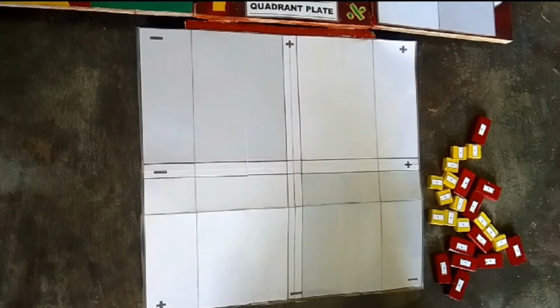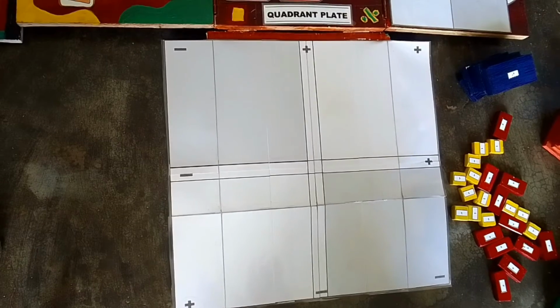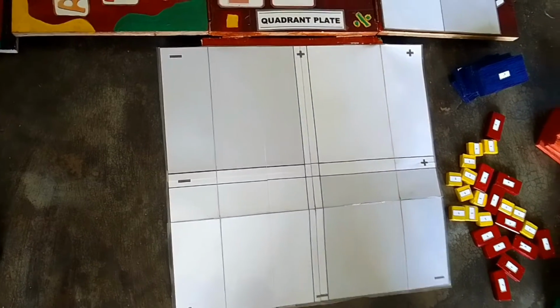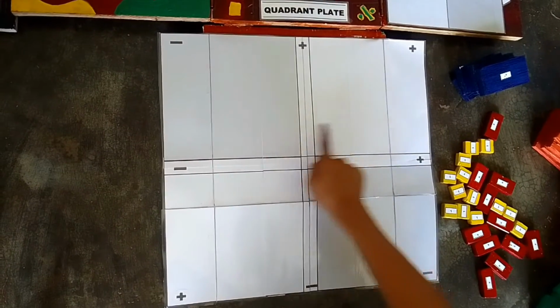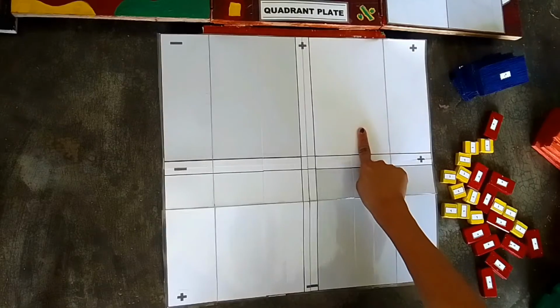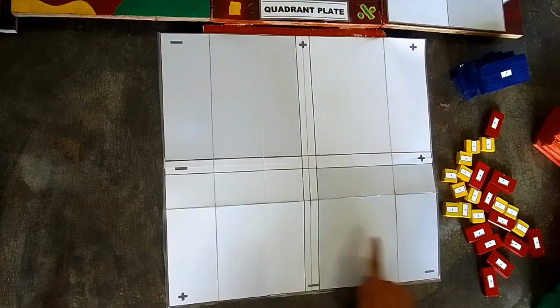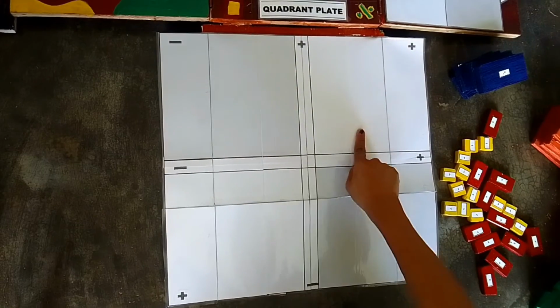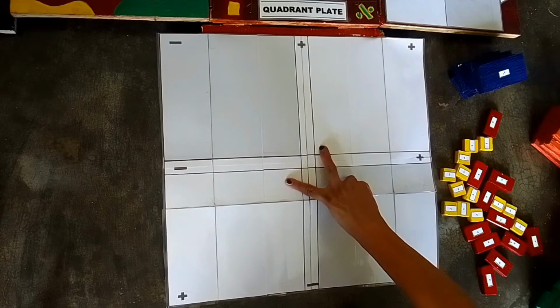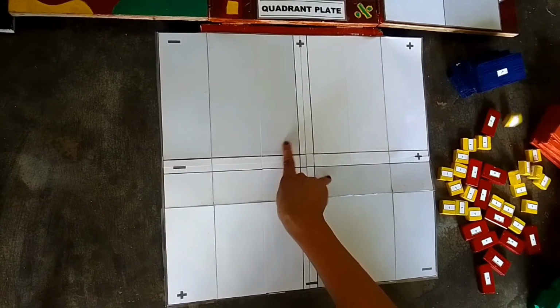The quadrant math plate is used for basic operations like multiplication and division of integers or variables and simplifying algebraic expressions. Either of the constant and variable tiles can be used in this math plate. The quadrant plate is divided into 4 different parts: quadrant 1, quadrant 2, quadrant 3, and quadrant 4. As you can see, quadrant 1 and quadrant 2 are both positive, and quadrant 3 and 4 are both negative.